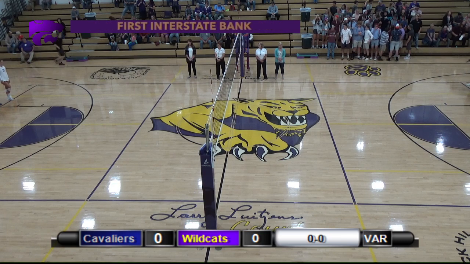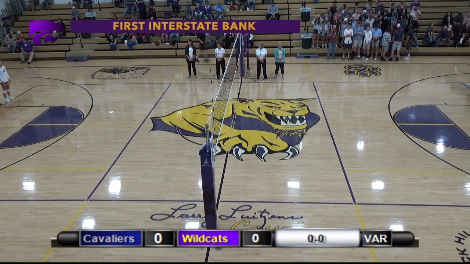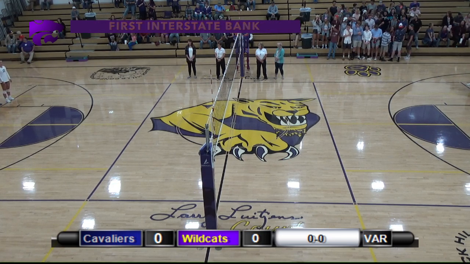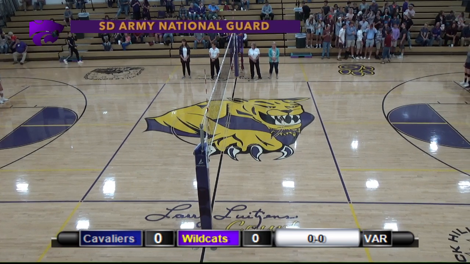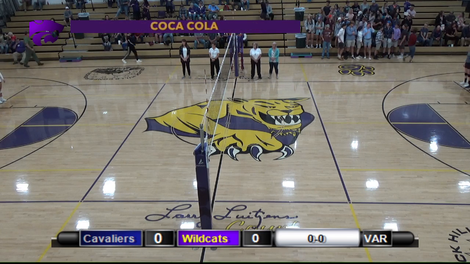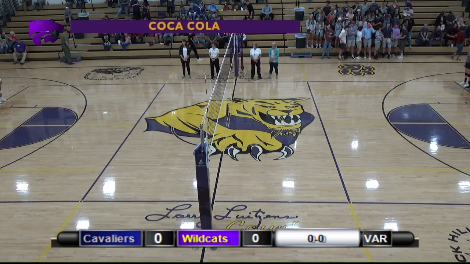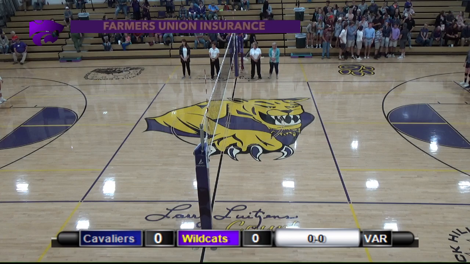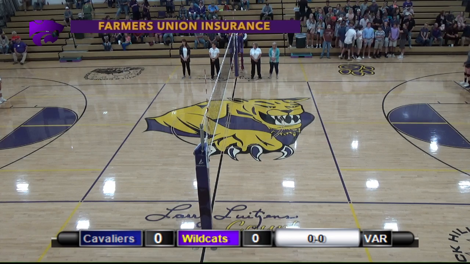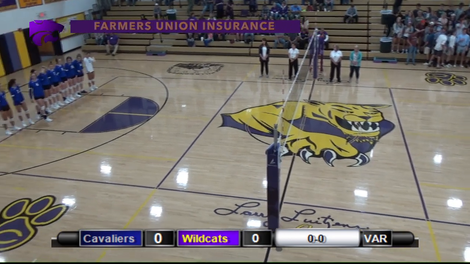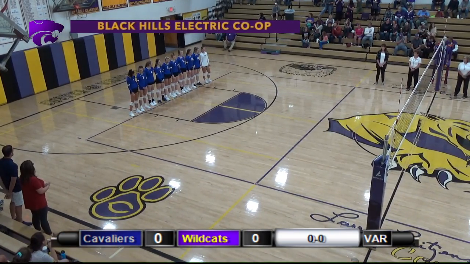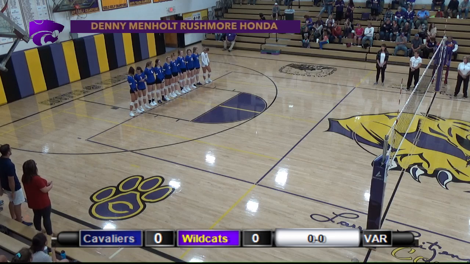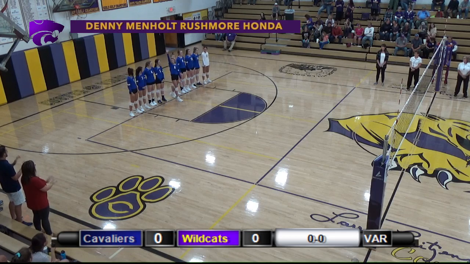They are introducing the non-starters tonight. No, they're starters. Number 1, Sierra Benson, a 5'9 senior outside hitter. Number 4, Grace Brechtel, a 5'10 middle hitter senior. Number 6, Reese Ross, a 5'10 freshman middle hitter.